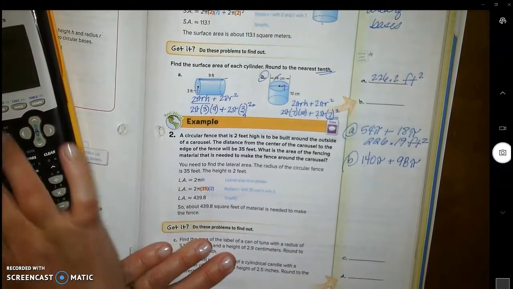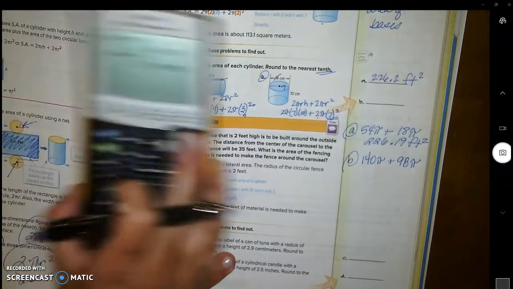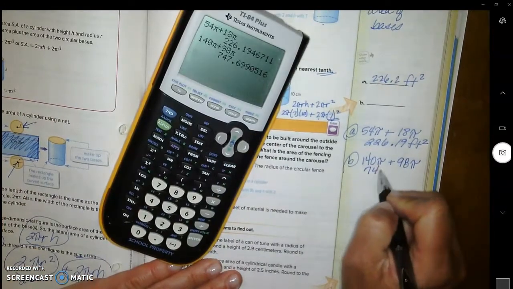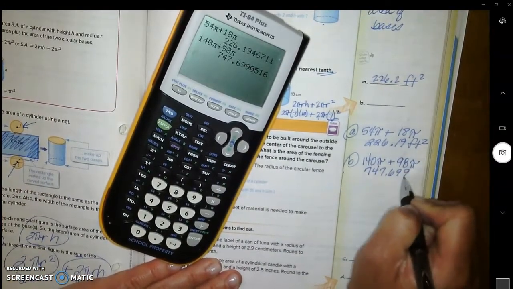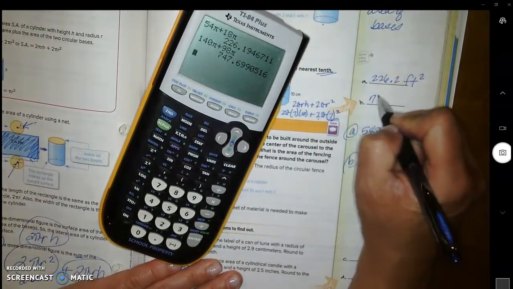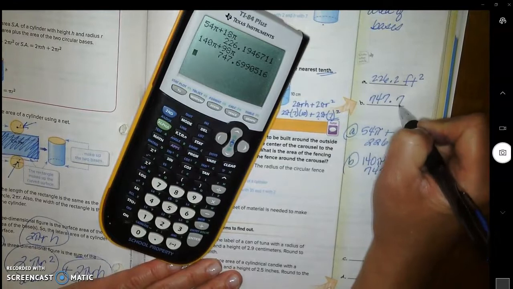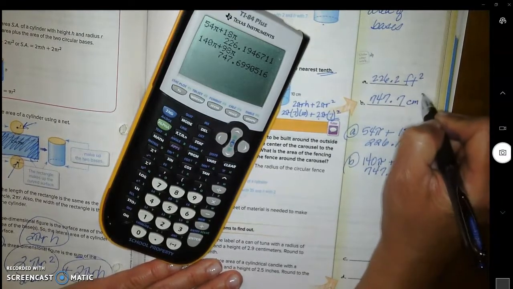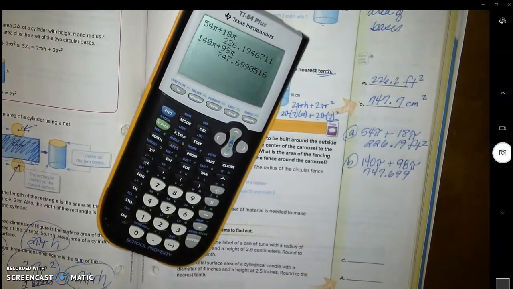And when I type that all into my calculator, I get 747.699. Let's round to the nearest tenth, and so 747.7 square centimeters it looks like.